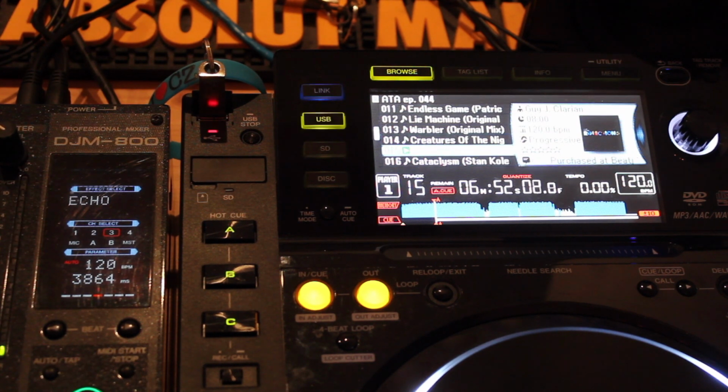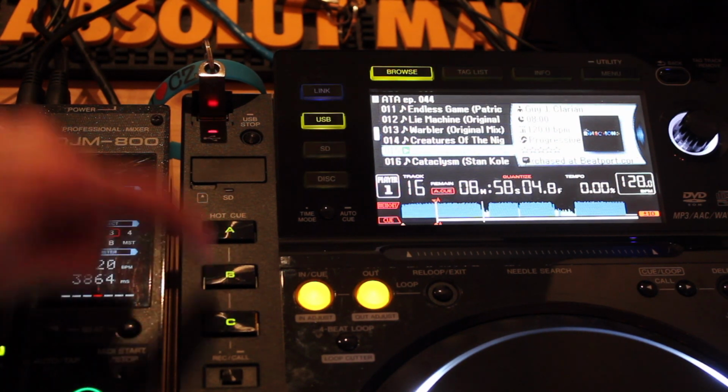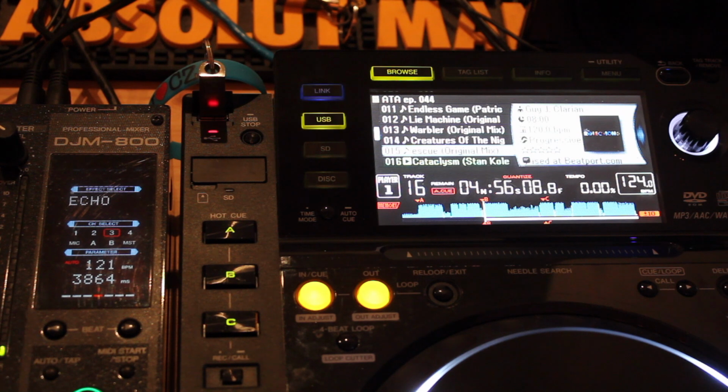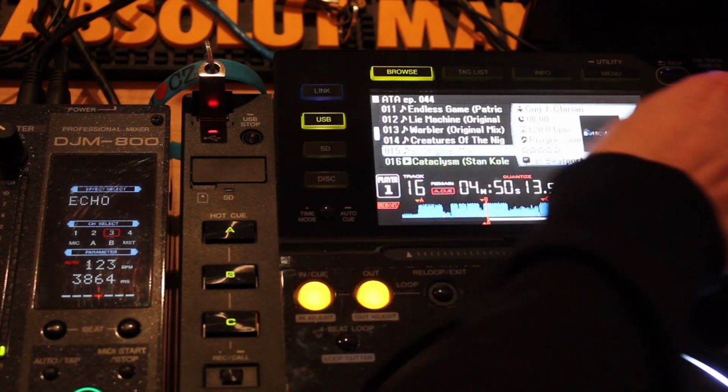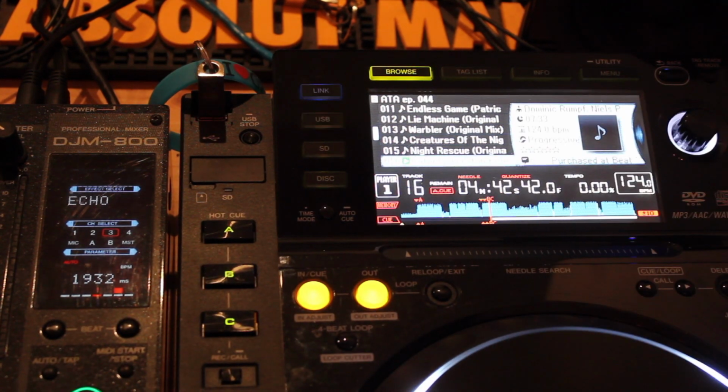So now I've assigned A, but watch what happens when I press B. It goes back to B on the old song. So again, you've really got to be cautious with that and make sure you either remember it or you assign all three hot cues afresh in the new song, or else you could really get yourself in trouble.